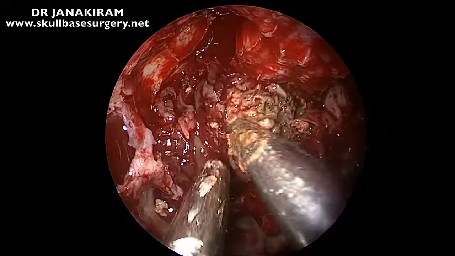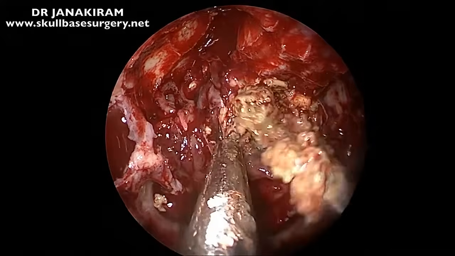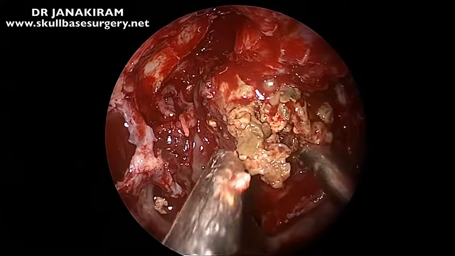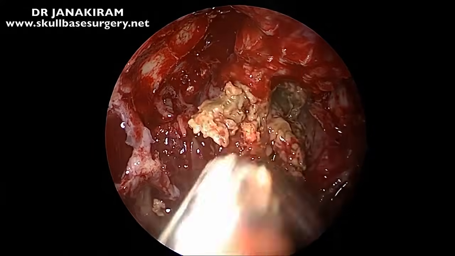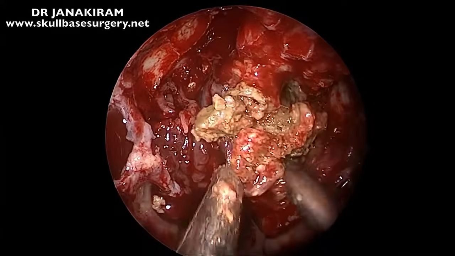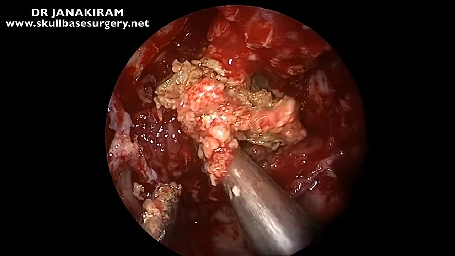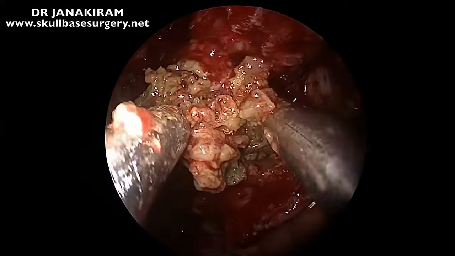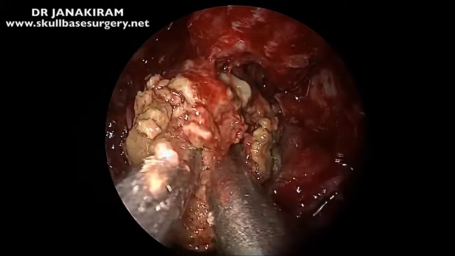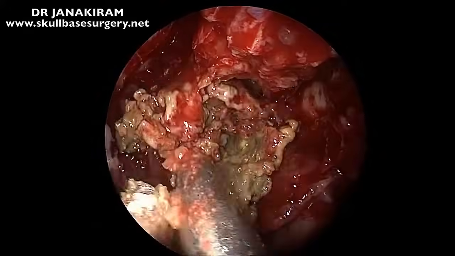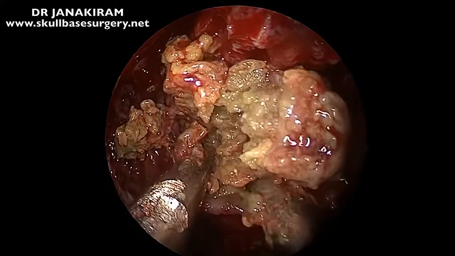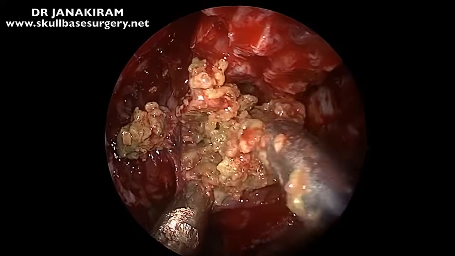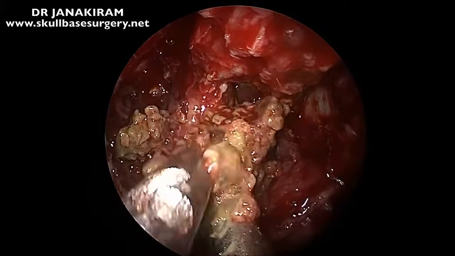The septum in the posterior end was eroded, so it was easy for us to perform a binostril technique. You can see that the sphenoid is filled with fungus. In such a situation, there are two ways of removing this fungus. One is by applying suction, as we're doing here, or by irrigation.